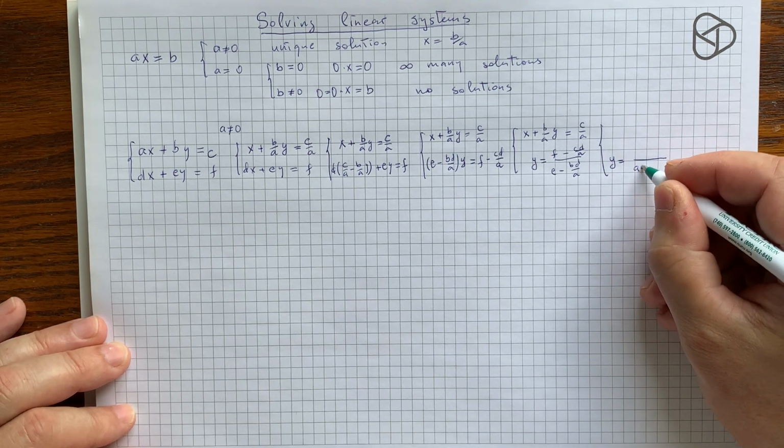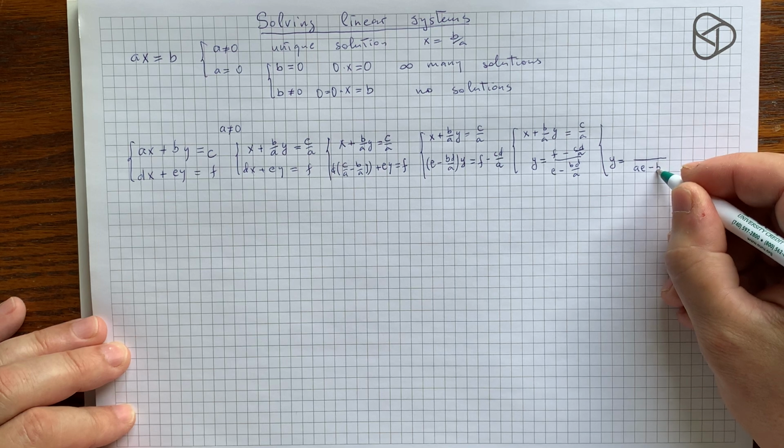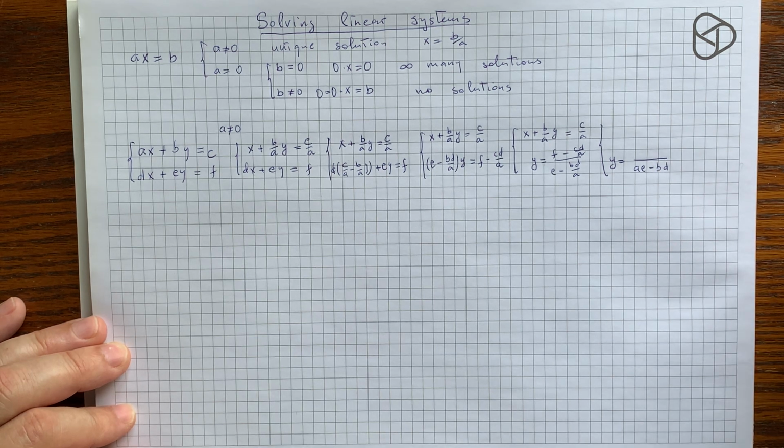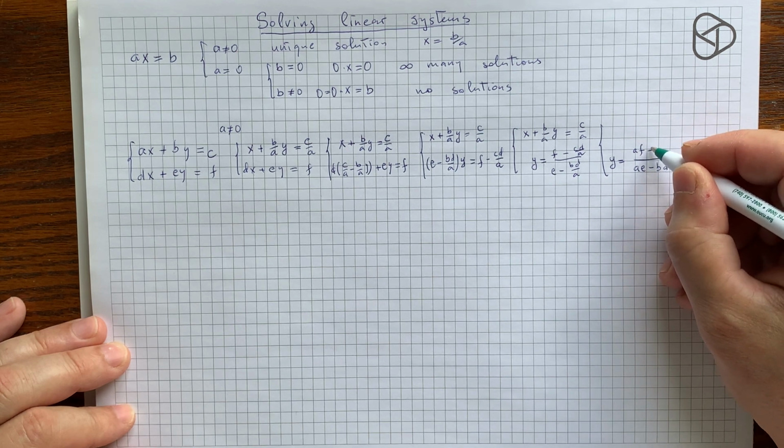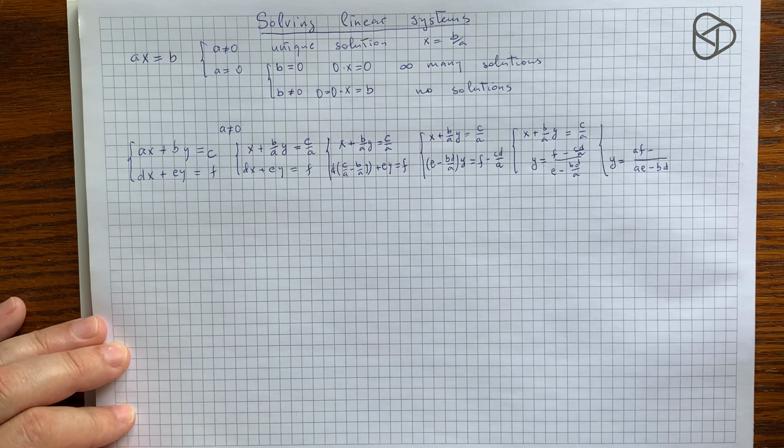So I'll have ae without bd in the new denominator, and then I'll have af without cd.